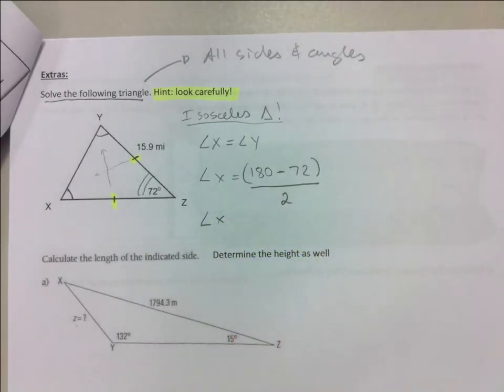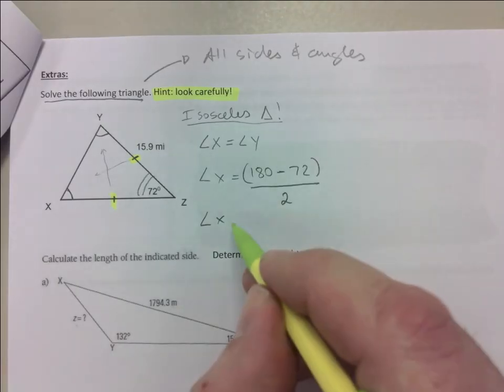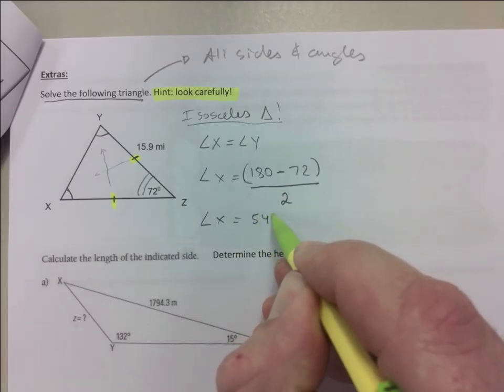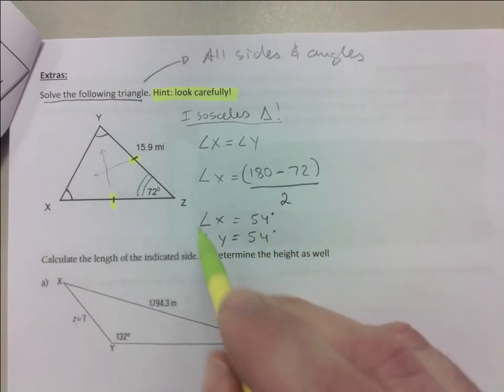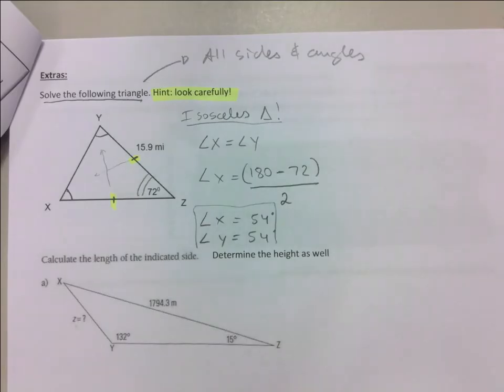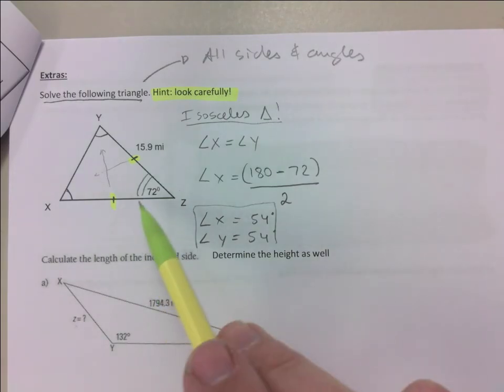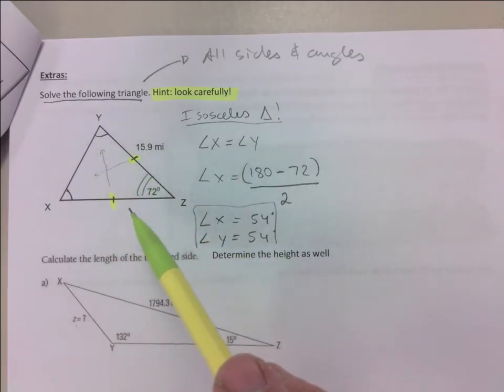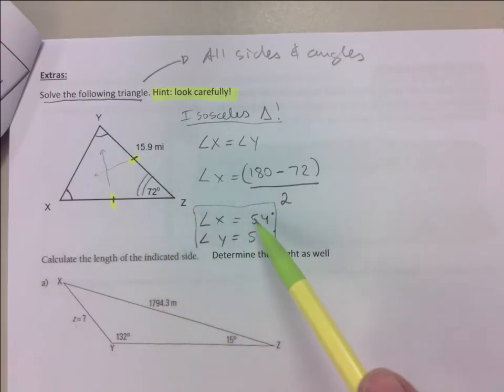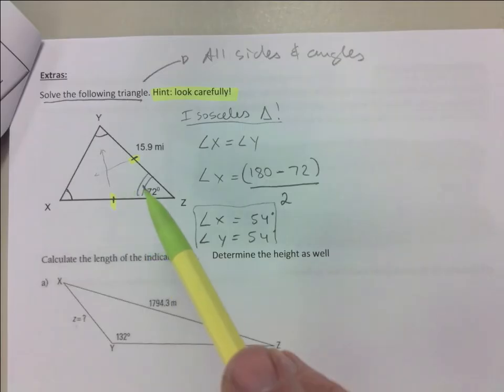So what would that be? That is 108, 54. Angle X is 54 degrees, and we know that angle Y is also 54 degrees. So guess what? You've solved for all angles just like that, because it's an isosceles triangle. Please don't use sine law, don't try. Do you have a pair as is? Like, as they give you the question, do you have a pair? You don't. But you can easily find the other two angles because this is an isosceles triangle, only because of that.